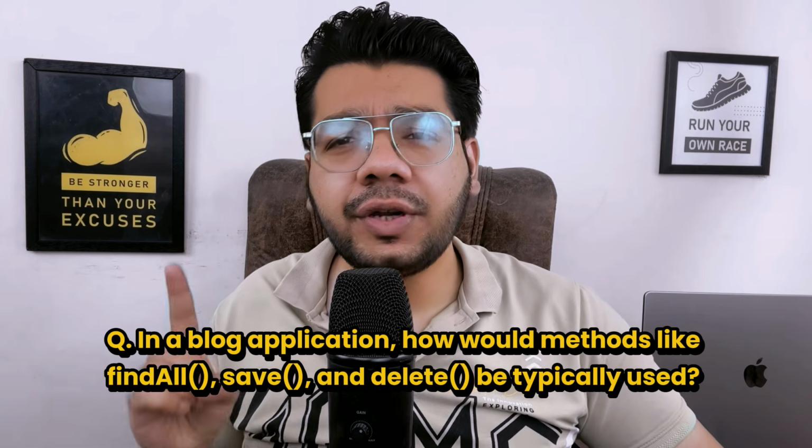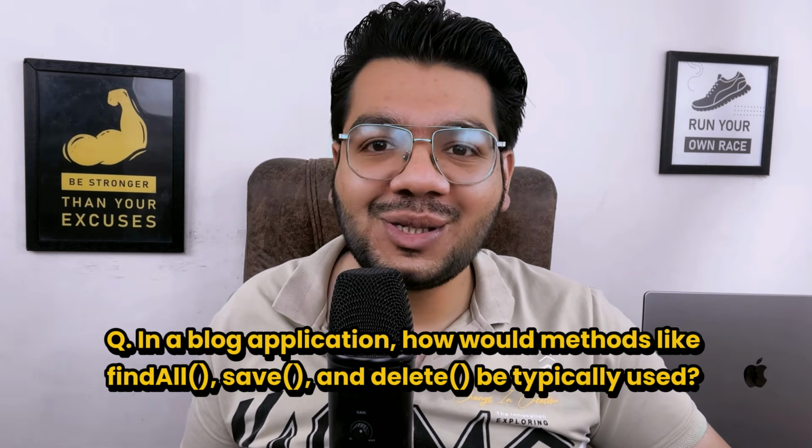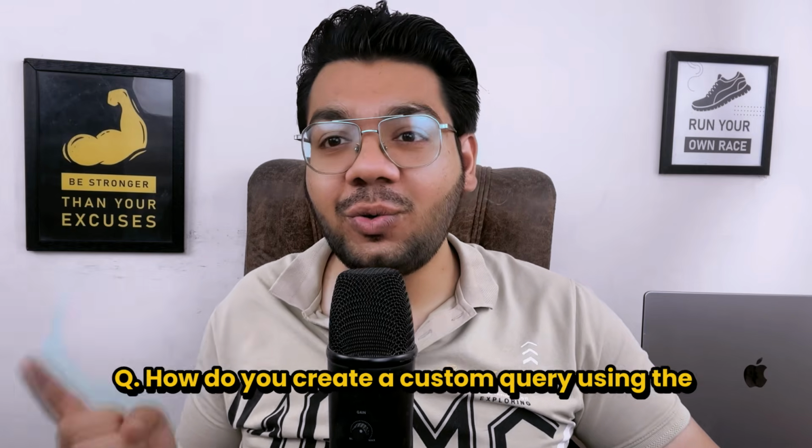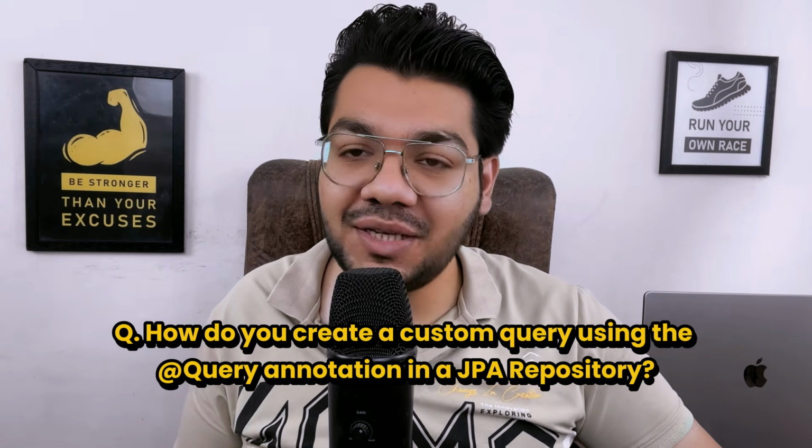Guys, an interviewer asks, in a blog application, how would methods like findAll, save, and delete be typically used? So basically, findAll is used to fetch all blog posts to display on the home page, whereas save is used when creating or updating a blog post, and delete is used when a user or admin wants to remove a post.